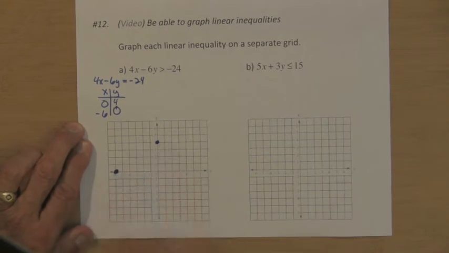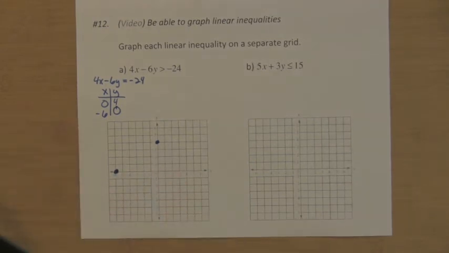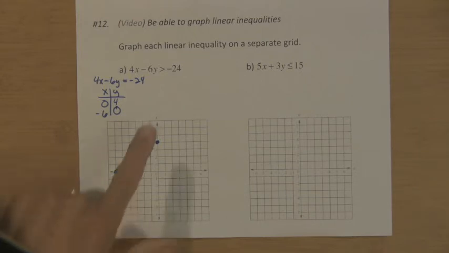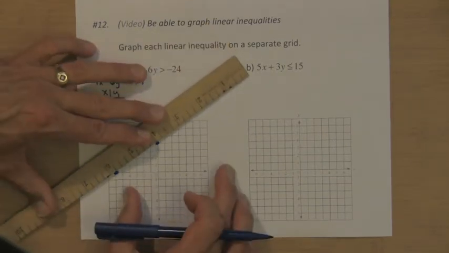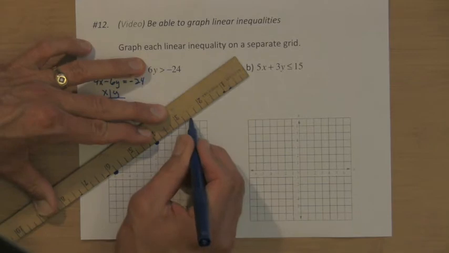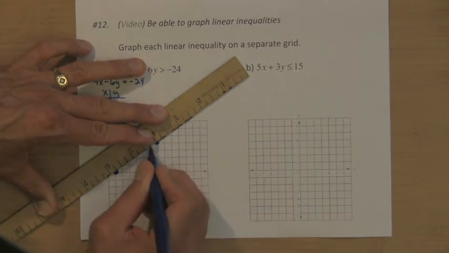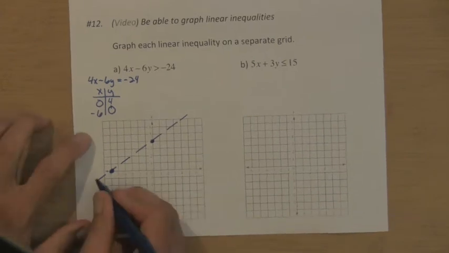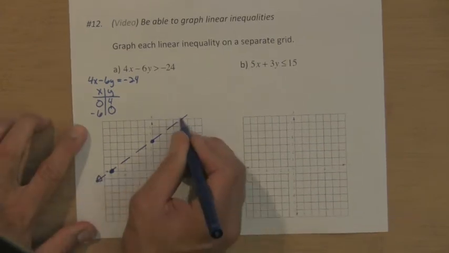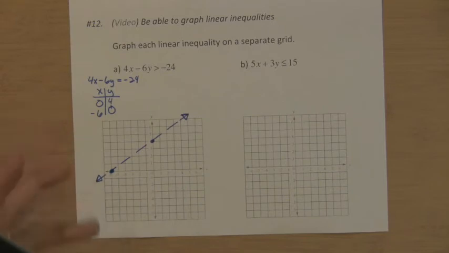Before I connect these 2 points together, I have to know is it solid or dashed. So equal to means the points on that line are solutions. This says greater than, but not equal to. So that means the points are not solutions. So when I draw this line, I am not going to do a solid line. It's just going to be a dashed line. So these are the places where the points that work as solutions and the points that don't work are separated by this boundary line. Kind of like a fence that says points work on one side and not on the other.